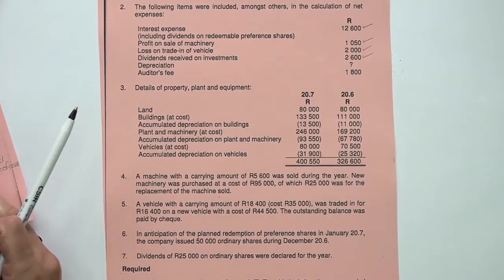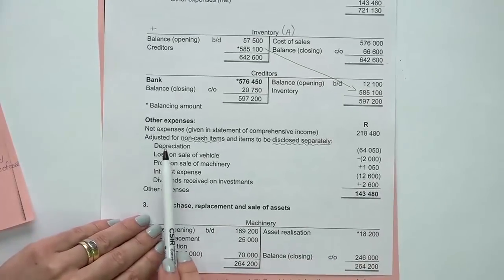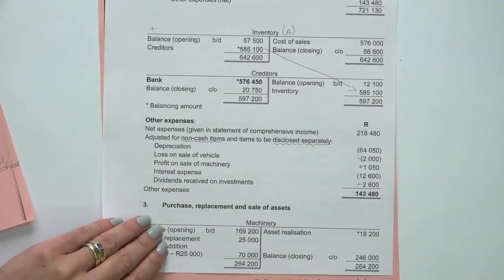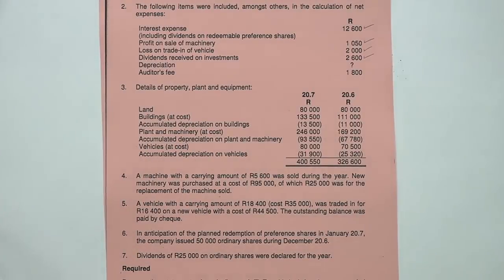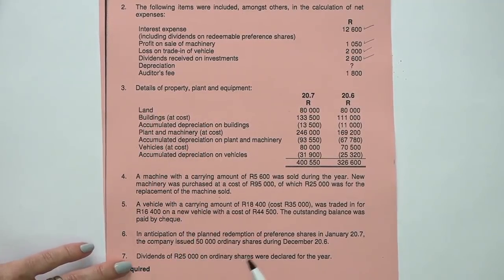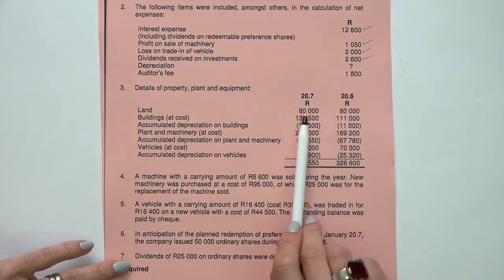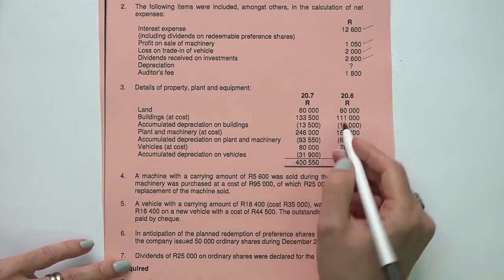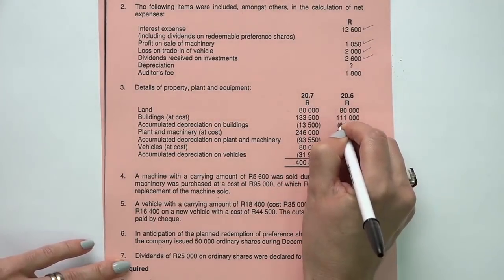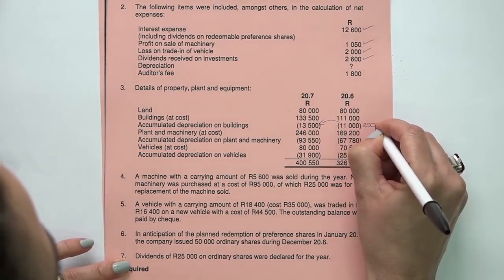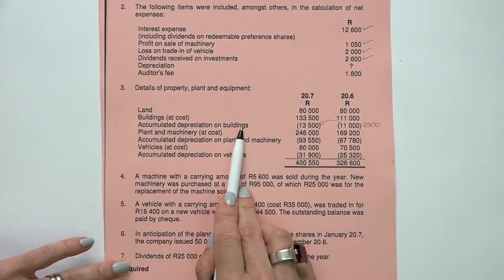Now we go back to our depreciation calculation. We want to deduct the depreciation expense because it's a non-cash item, and for that reason we have to draw up our accumulated depreciation accounts. If you have a look at details of property, plant and equipment, there's no depreciation on land. Buildings, we have had accumulated depreciation of 11,000. So the movement from the 11,000 to the 13,500 will give me 2,500 Rand worth of depreciation for buildings.